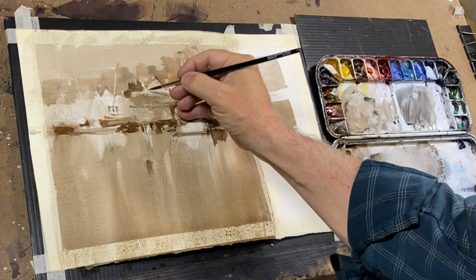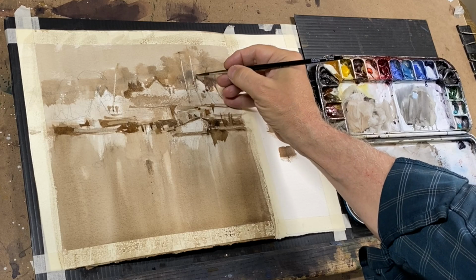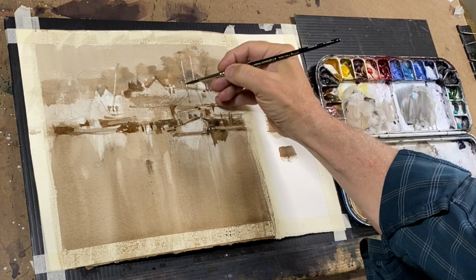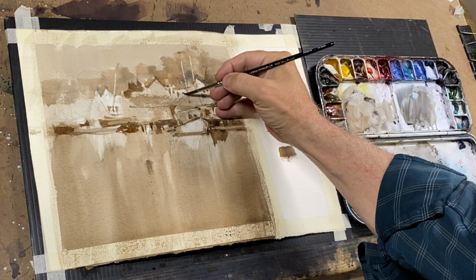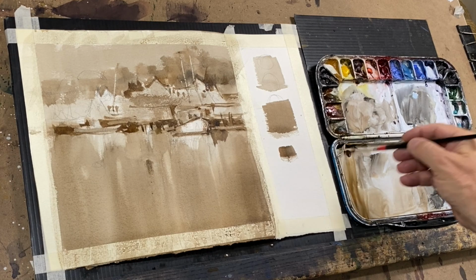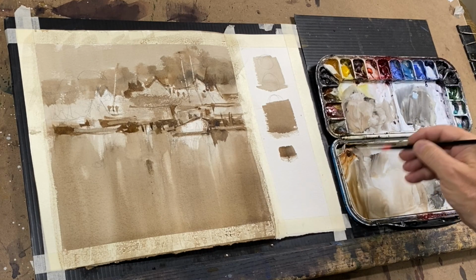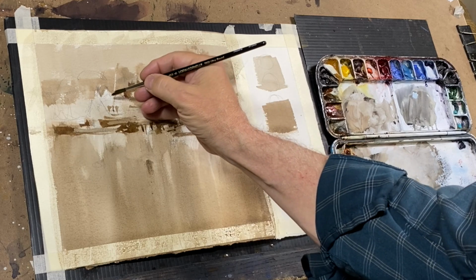Windows, peaked roofs, peaked roof, shadows, more windows. That's how we create the little floating village. Sleepy town of Gloucester.